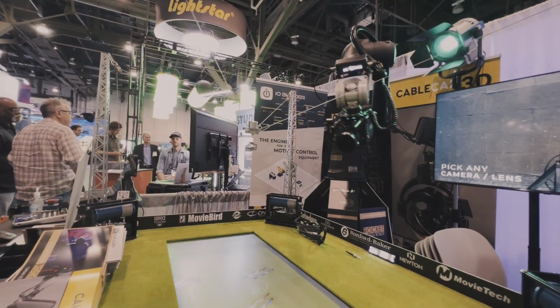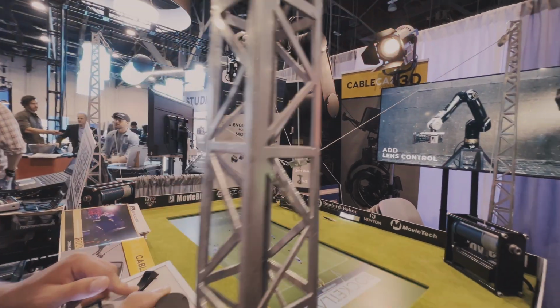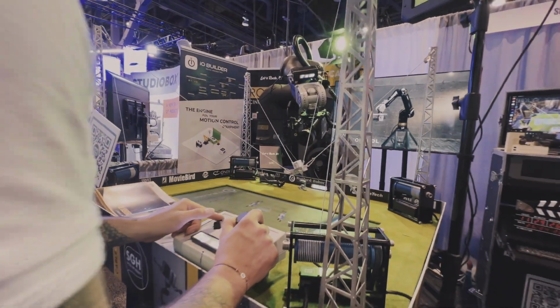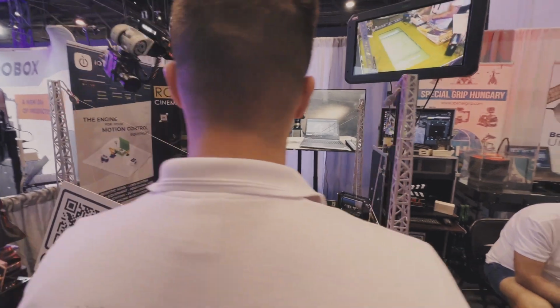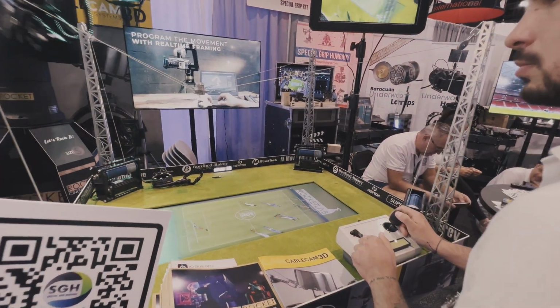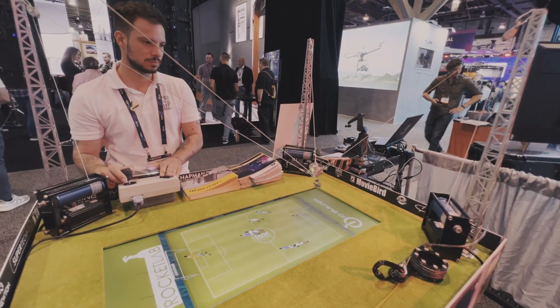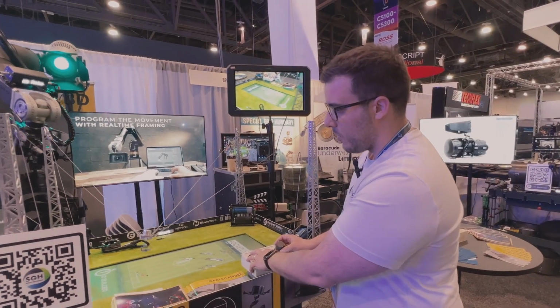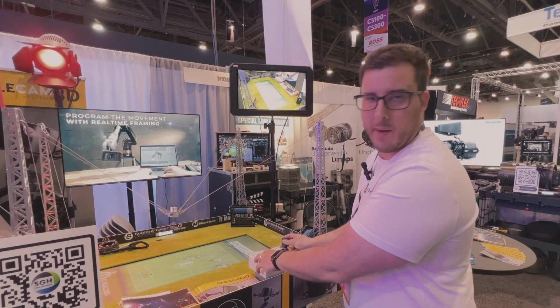We have here 4 ropes with fiber integrated into the cables, so we can use those for transmitting video feed and controlling the camera head. One operator operates the position of the cable cam and the other controls the camera usually.